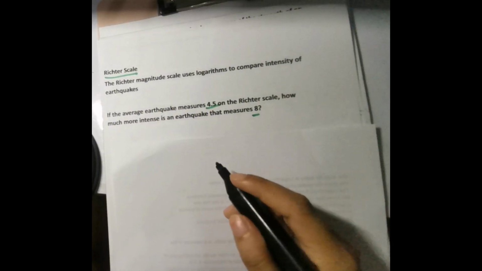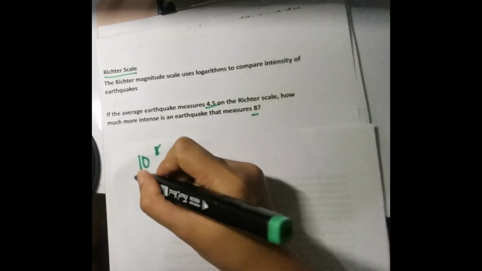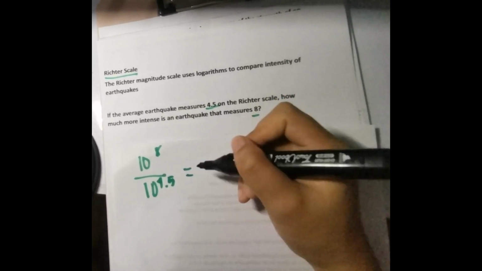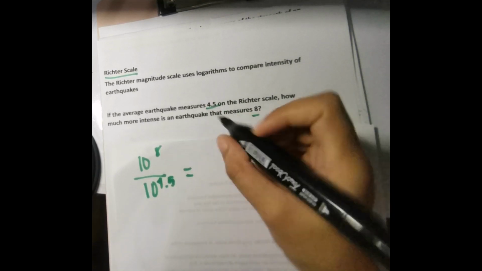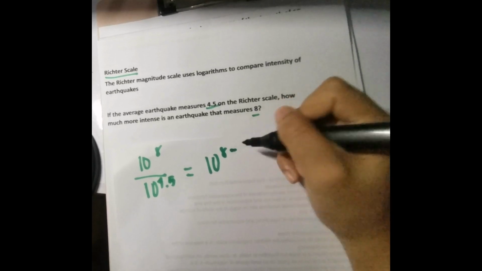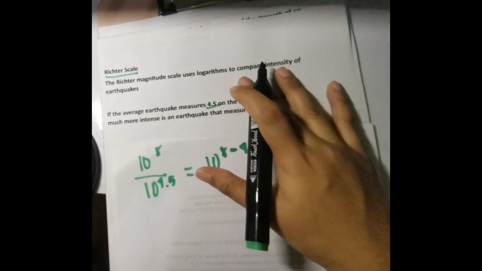The first step is to write 10 raised to 8 over 10 raised to 4.5, so we calculate the quotient between the intensities. So we will have 10 raised to 8 minus 4.5.